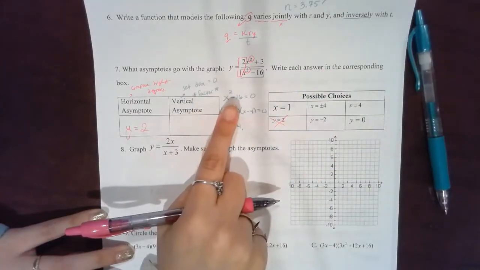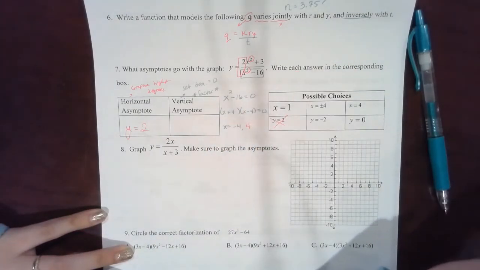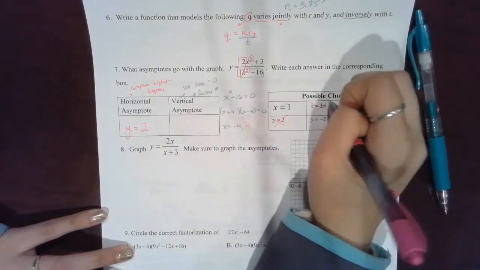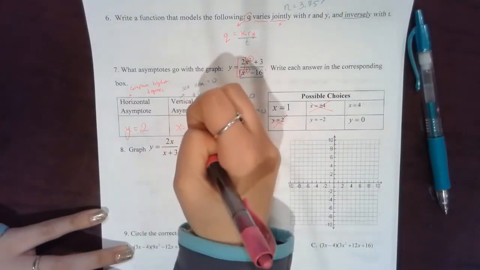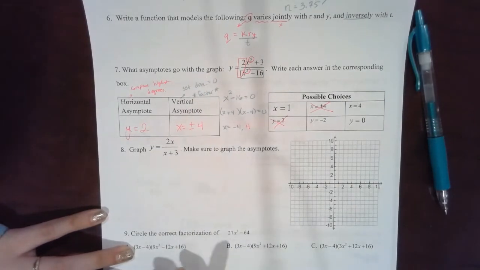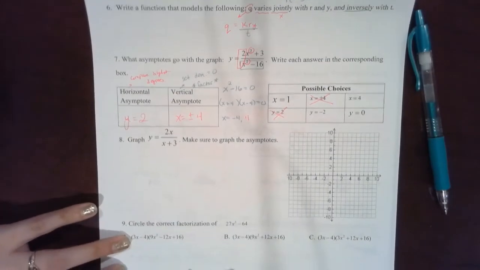Do the same thing to the other parentheses. Take x minus 4, set it equal to 0. Add 4 on both sides. We get 4. So here we have positive 4 and negative 4. So that's x equals plus and minus 4. And that's our final vertical asymptotes. We have 2 in this case. You can have more than 1 for vertical asymptotes.